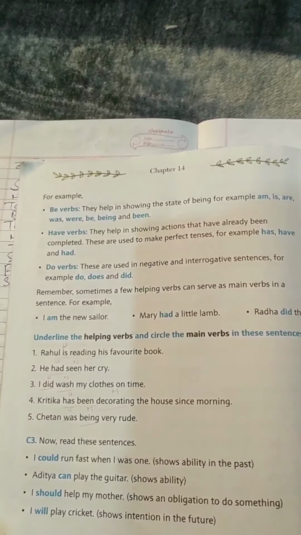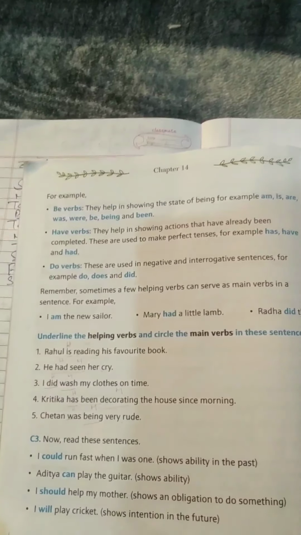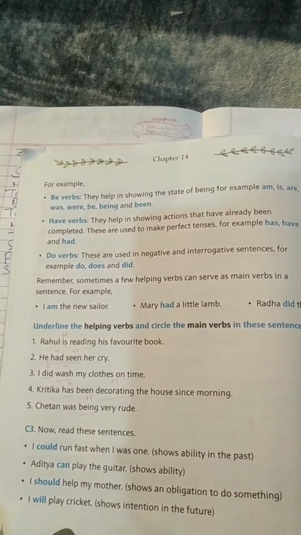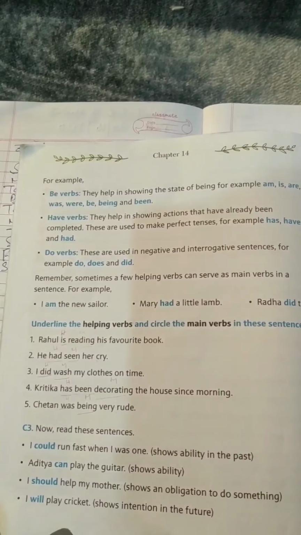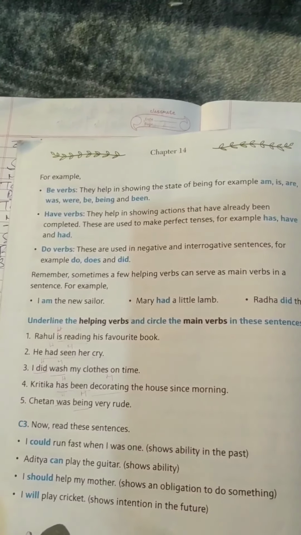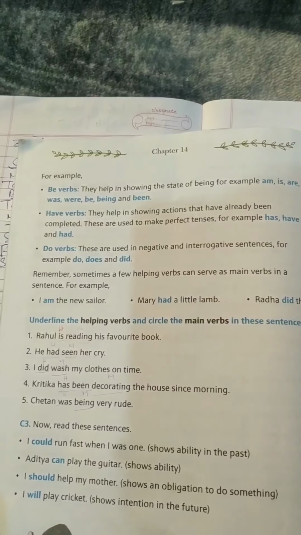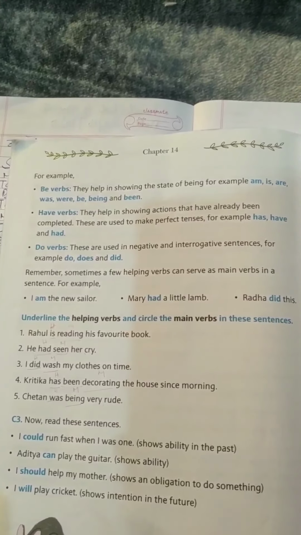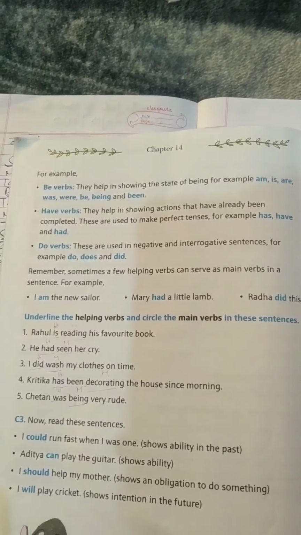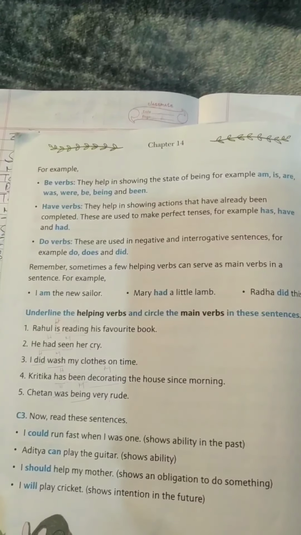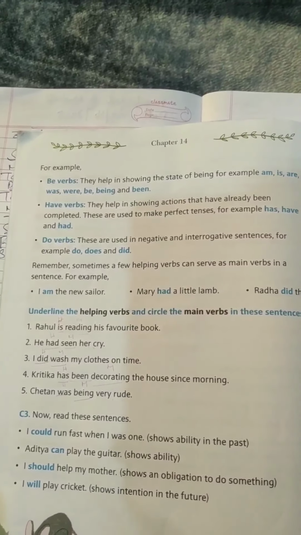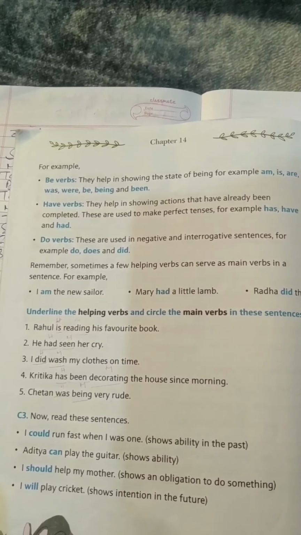Then there are do verbs. These are the kinds of verbs. These are used in negative and interrogative sentences. Did I hurt you? For example, do, does and did. So these are do verbs. They are used to make negative sentences and they are used to make interrogative sentences.